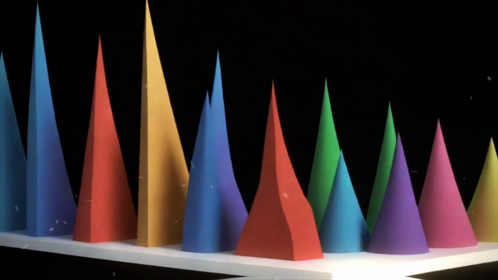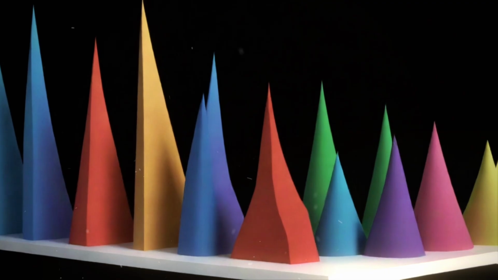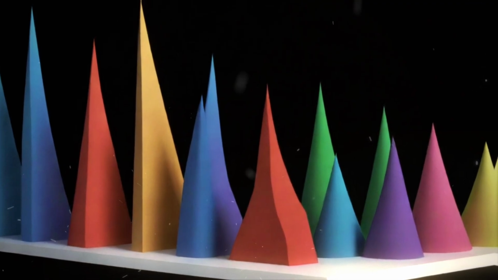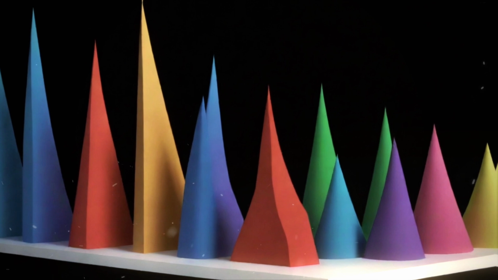The act of measuring one particle doesn't send a message to the other. Rather, it reveals a relationship that was already built into their joint wave function from the start.